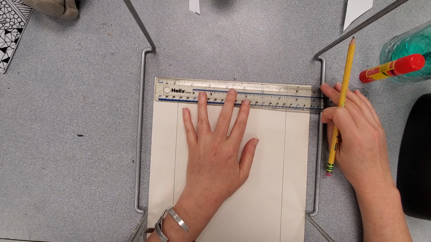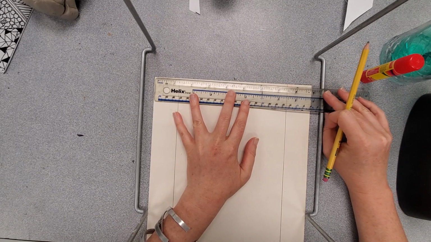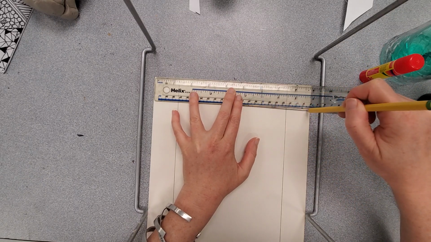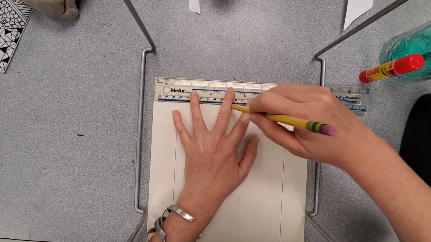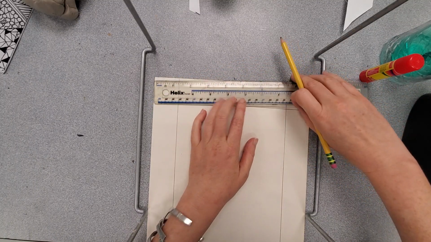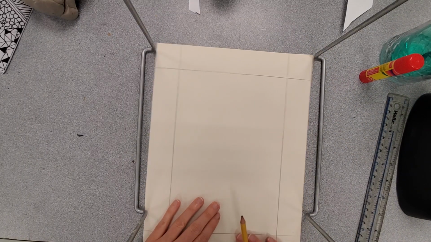and same thing here. Now a couple of notes about subdividing. This is not for me a criteria. However, I do like the way it looks when students do some of the subdivisions before they add pattern. I think it looks a little bit more organized overall. You can do it this way, you do not have to do it this way.